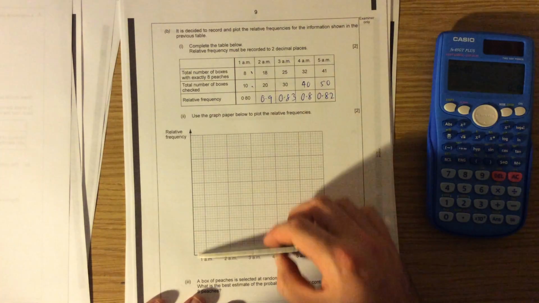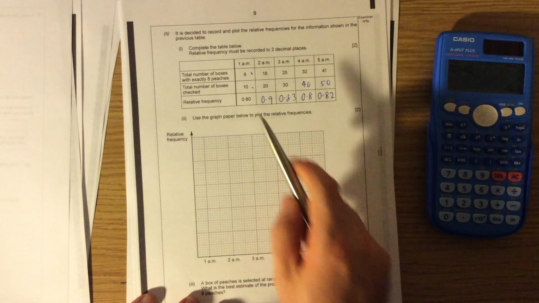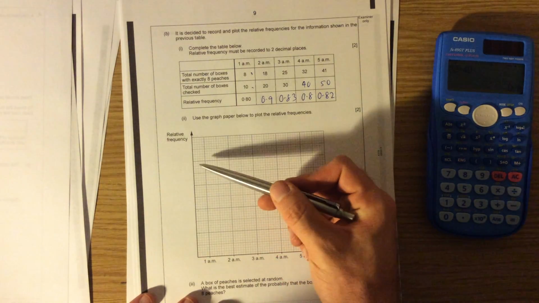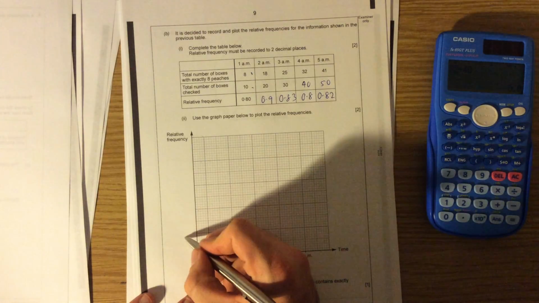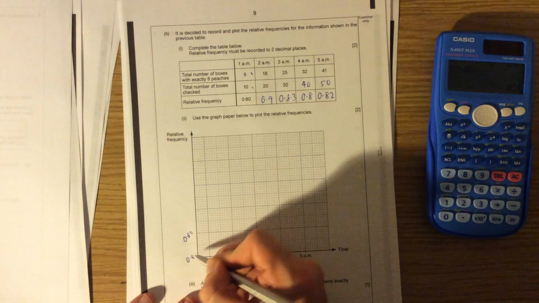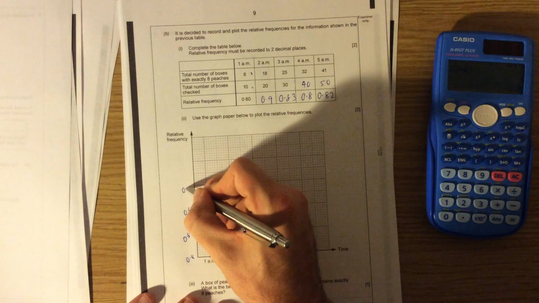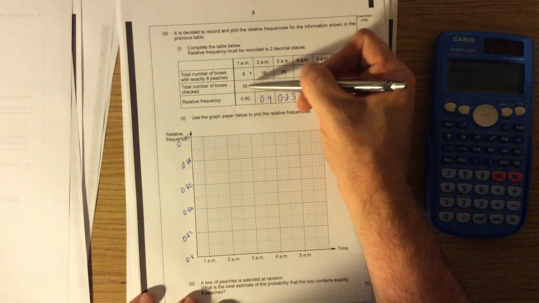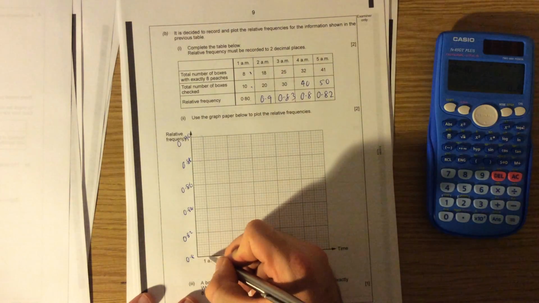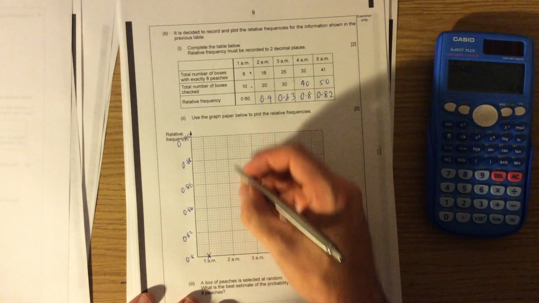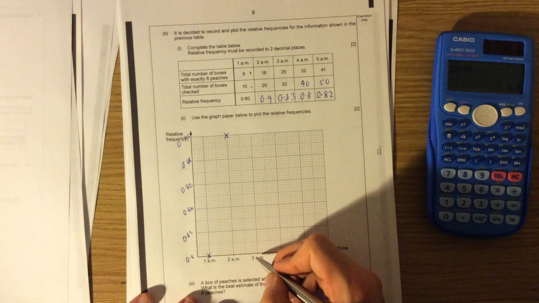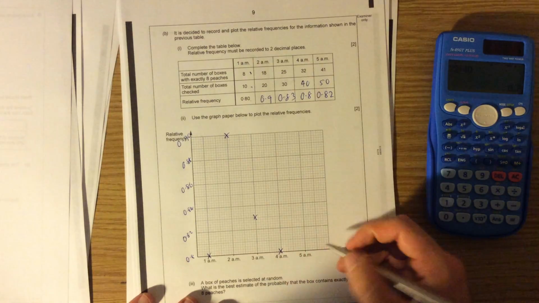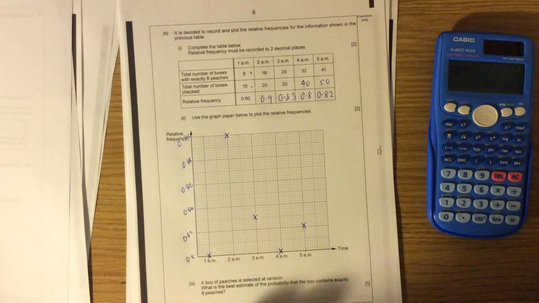Now to plot this, you just need to set up a sensible scale up the side. So we're going from 0.8 up to 0.9, so we could go 0.82, 0.84, 0.86, 0.88, 0.90. So 0.8 would be at the bottom, then 0.82, 0.84, 0.86, 0.88 and 0.90. So at 1 AM it was 0.8, at 2 AM it was 0.9. At 3 AM it was 0.83. At 4 AM it was 0.8 again, and at 5 AM it was 0.82.